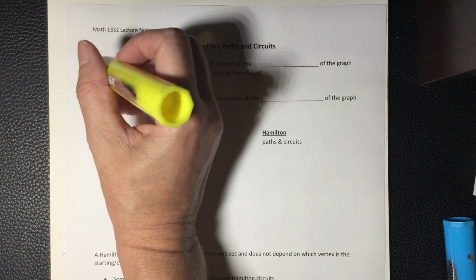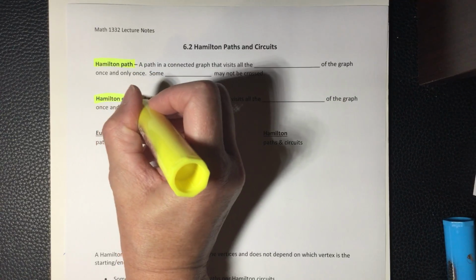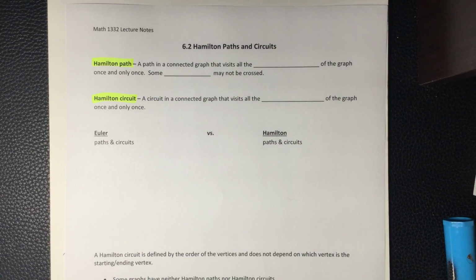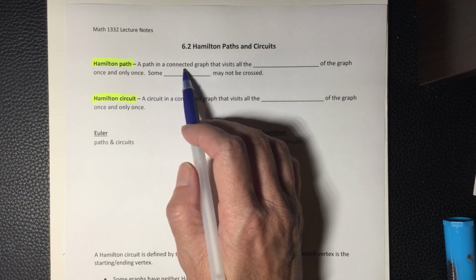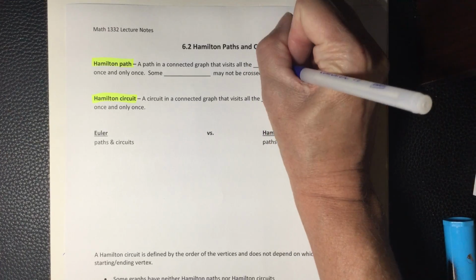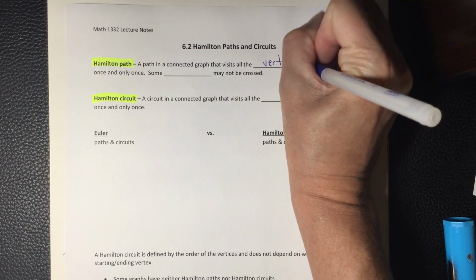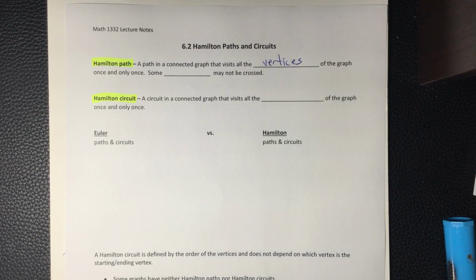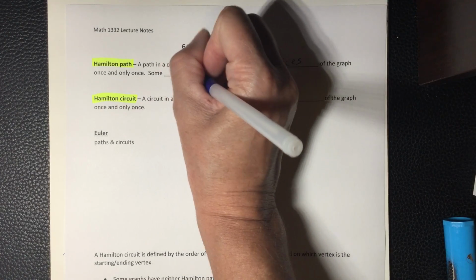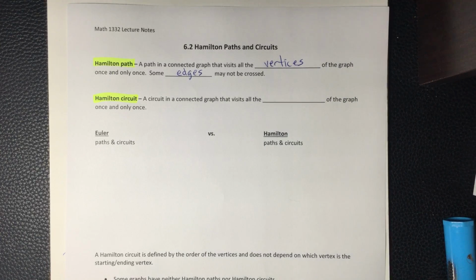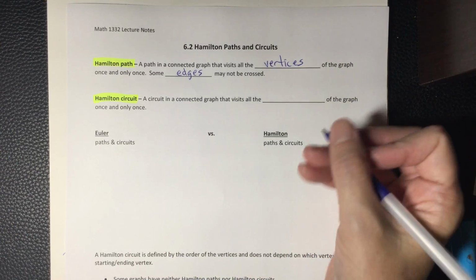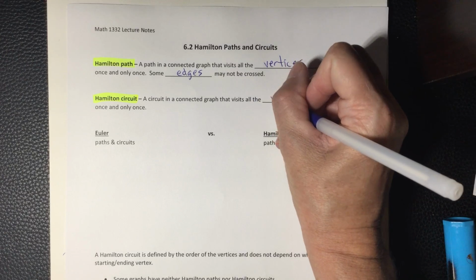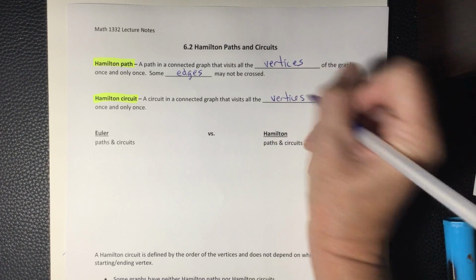Now we've been looking at Euler paths and Euler circuits. So remember that the Euler paths and circuits go down every edge once and only once. When we're looking at Hamilton, we're not concerned with edges, we're concerned with vertices. So it's going to be a path in a connected graph that visits all of the vertices of the graph once and only once. Some edges may not be crossed. Okay, same thing for this. It's a Hamilton circuit that visits all of the vertices once and only once.